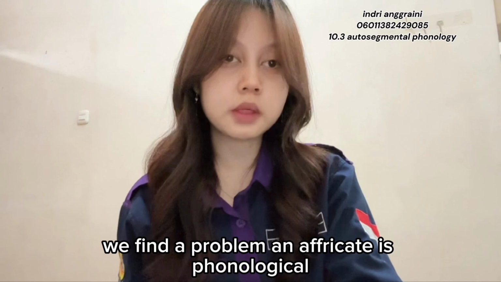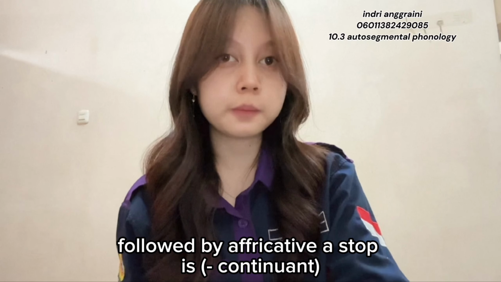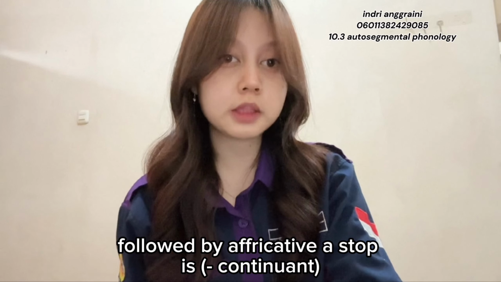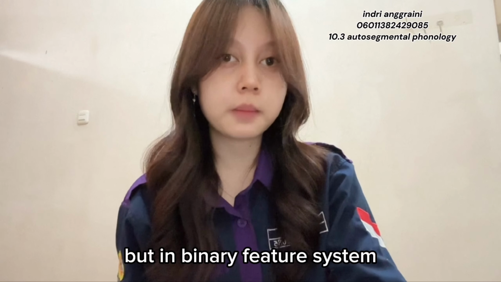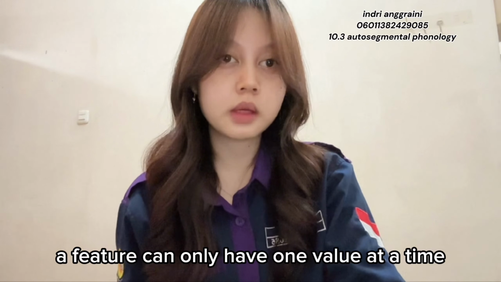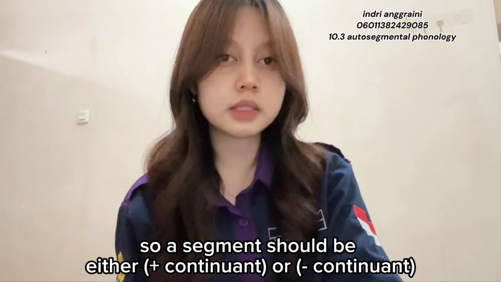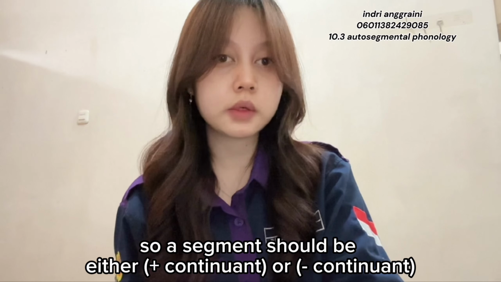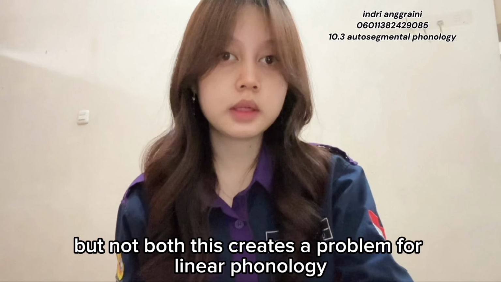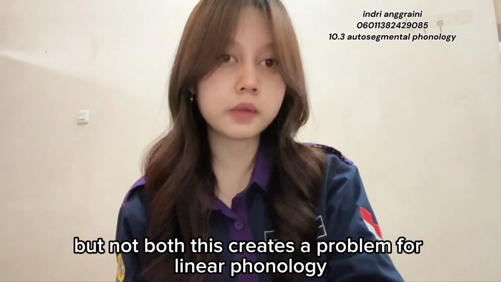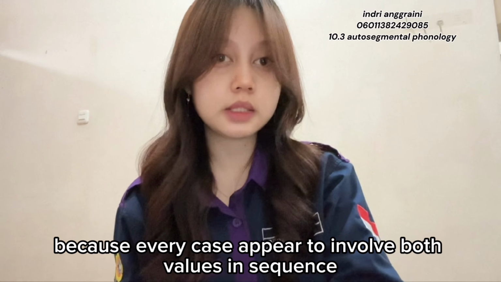An affricate is phonetically similar to a stop followed by a fricative. A stop is minus continuant, while a fricative is plus continuant. But in a binary feature system, a feature can only have one value at a time. So a segment should be either plus continuant or minus continuant, but not both. This creates a problem for linear phonology because affricates appear to involve both values in sequence.